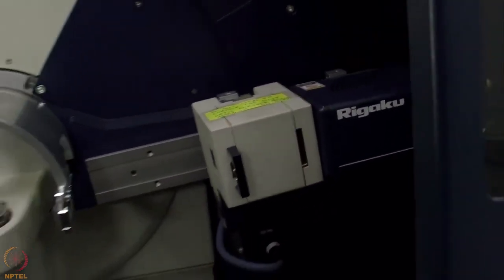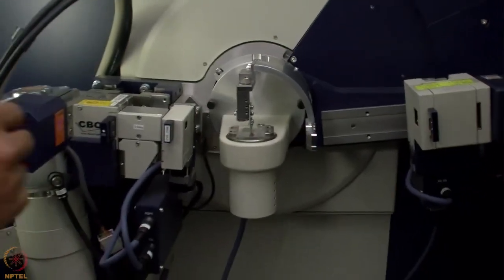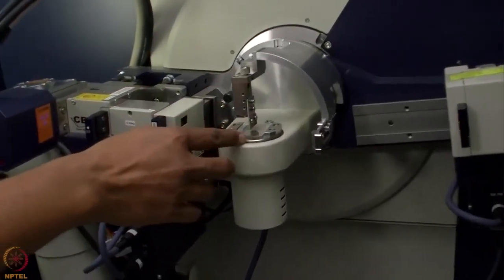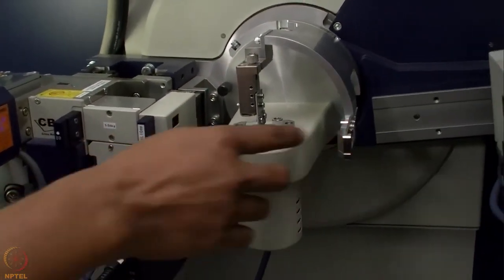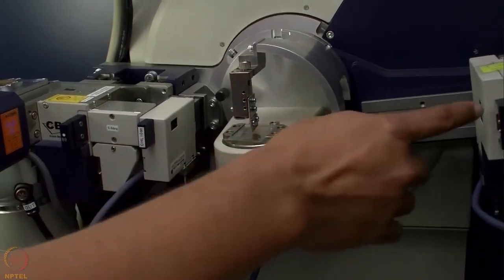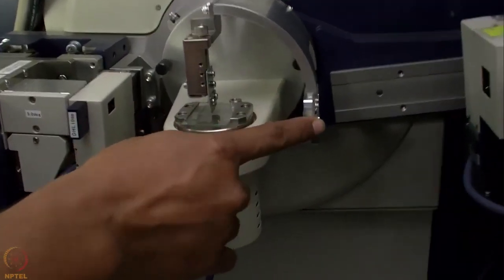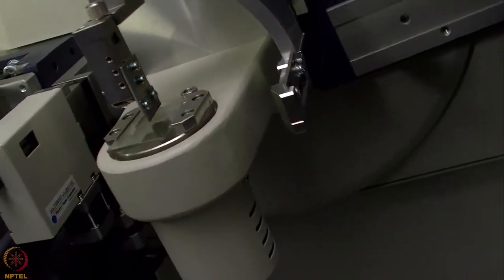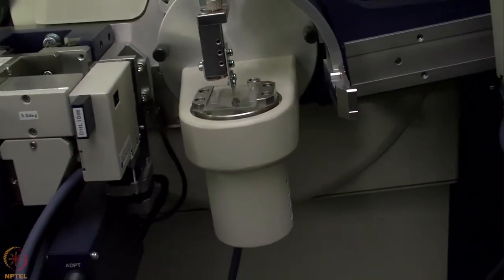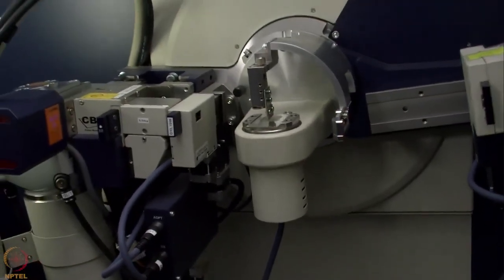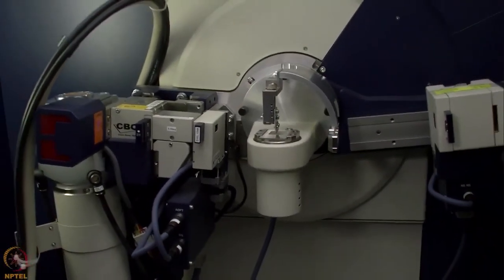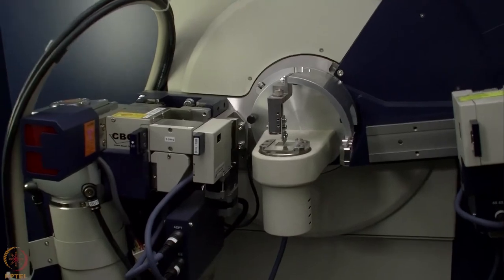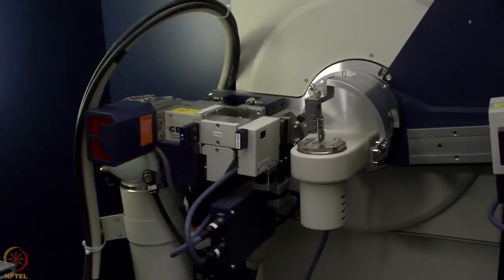That is the detector for X-ray here. Before the X-ray beam goes to the detector, we have a beam stop here. That beam stopper stops the direct beam from going to the detector, because the direct beam is very high intensity and it may spoil the detector, and that is why we should have a beam stop.